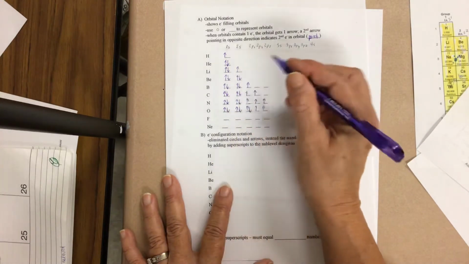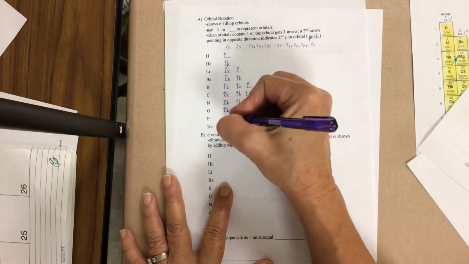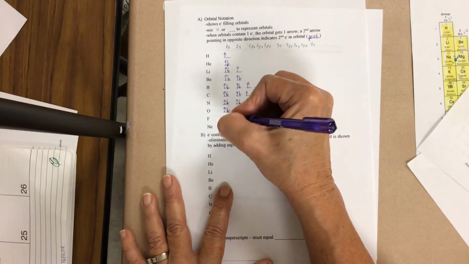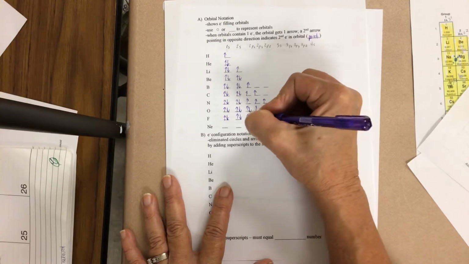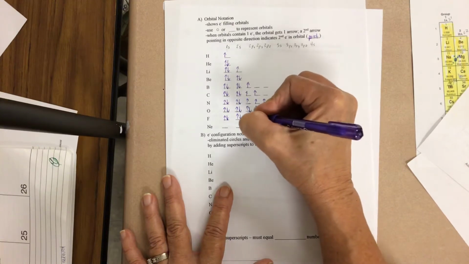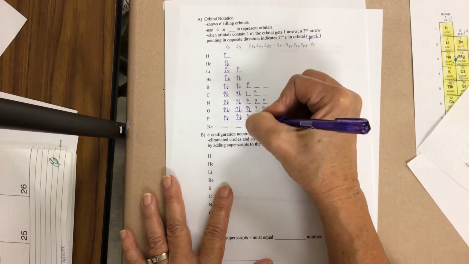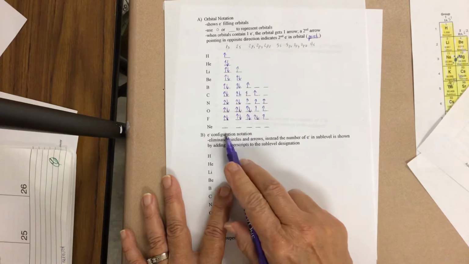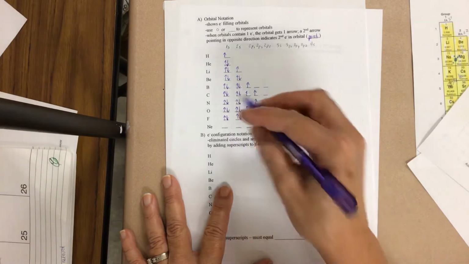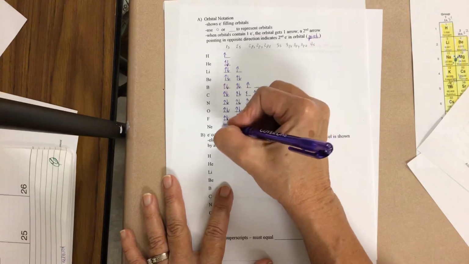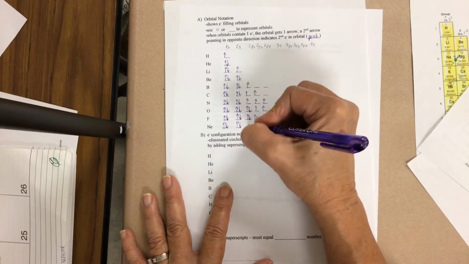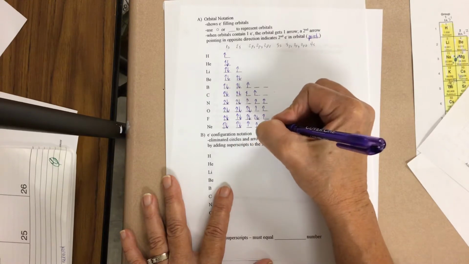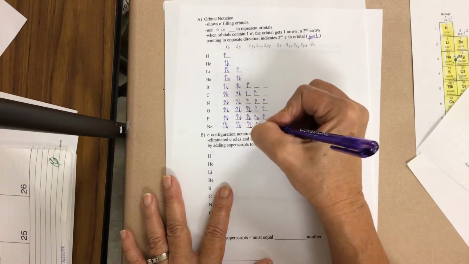Fluorine has 9 electrons, so you put 2 in the 1s, and 2 go in the 2s. Give each of your p's 1, and then start pairing your p's back up. When you get to neon, it's going to have 10 electrons. You should have 2 in the 1s, 2 in the 2s. Once again, give each of your p's 1, and then come back and pair up.